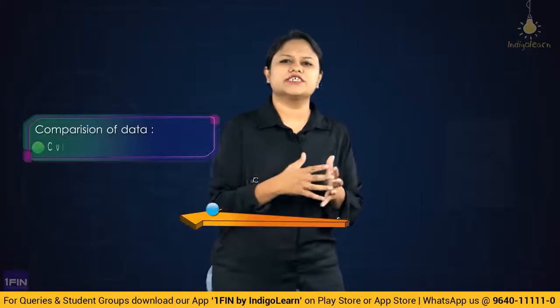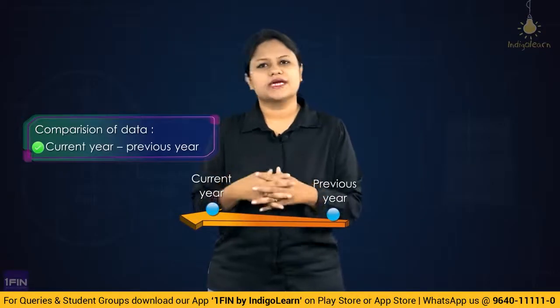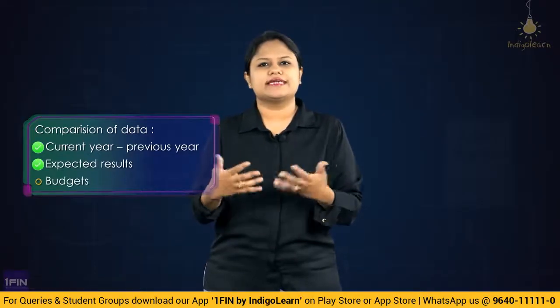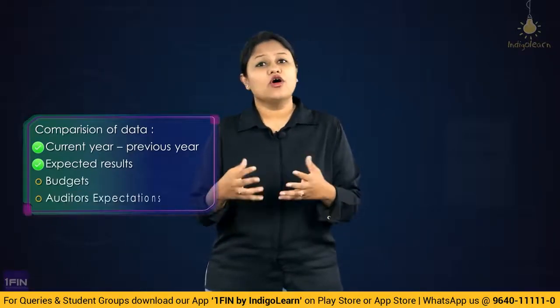Now, analytical procedures can be adopted in multiple ways. We could do the comparison of the current year with the previous year's figures. We could do the comparison with the anticipated results, that is the budget, the forecast, or sometimes the expectations created by the auditor in his mind.